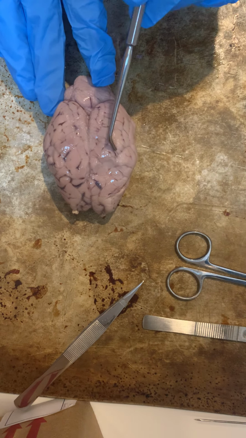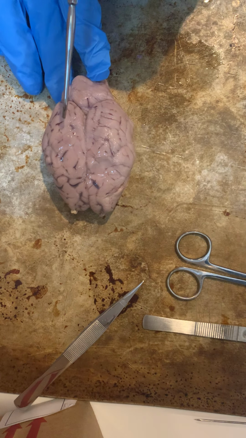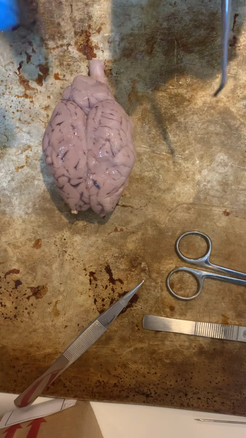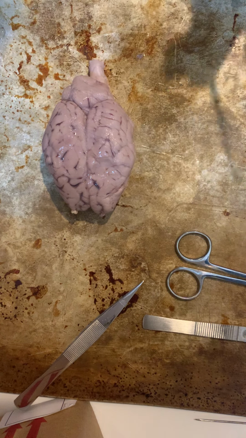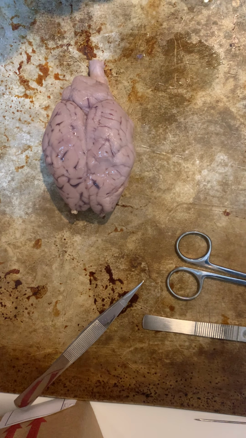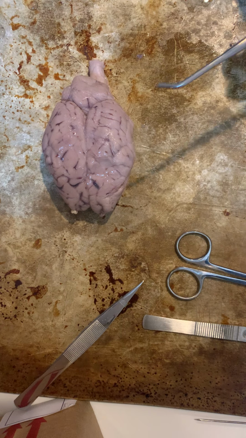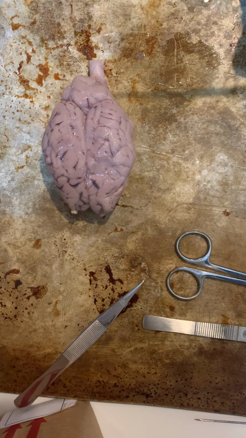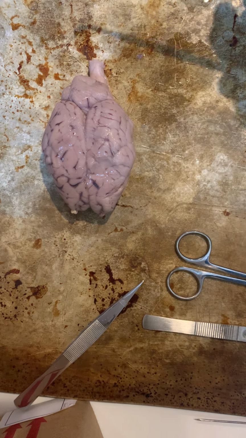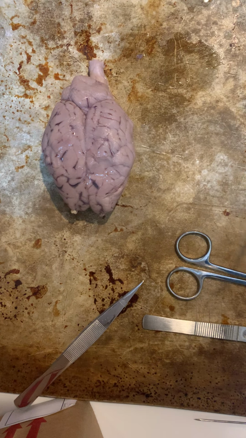So the gyrus and the sulci help increase the surface area of the brain, and the benefit of increasing the surface area of the brain is that it allows for more packed neurons, which then allows for more processing of more information.